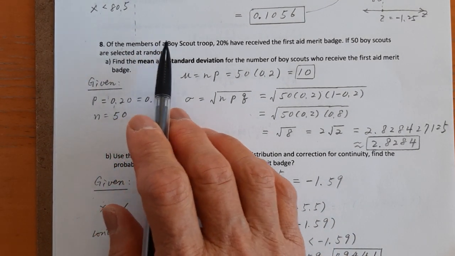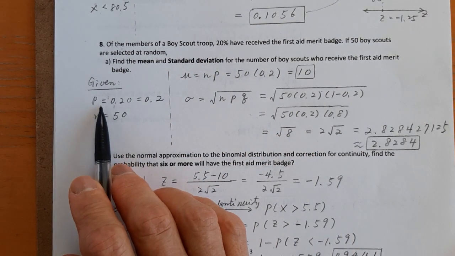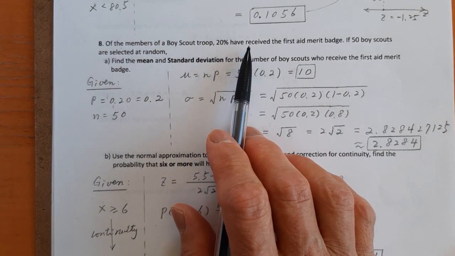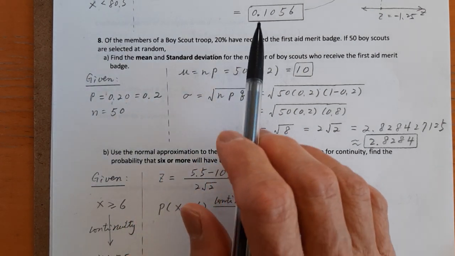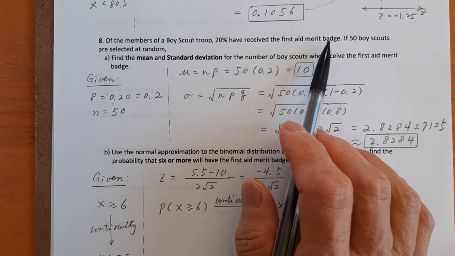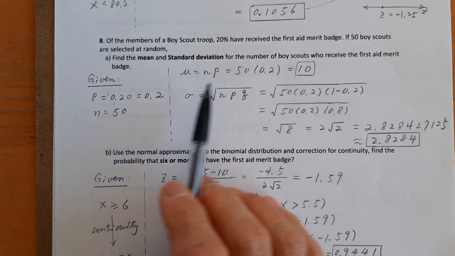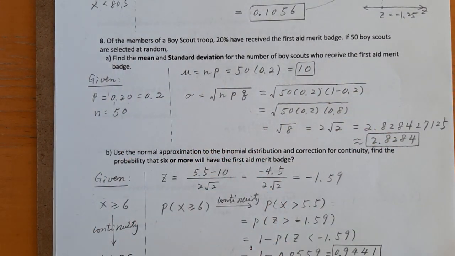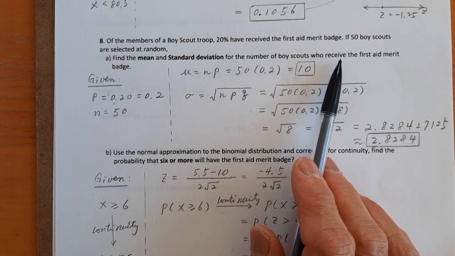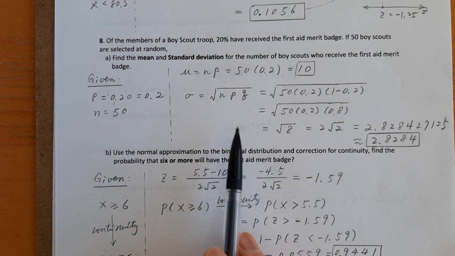Of the members of a Boy Scout troop, 20%, P equals 0.2, have received the first aid merit badge. If 50 Boy Scouts, so N equals 50, are selected at random, find the mean and the standard deviation for the number of Boy Scouts who received the first aid merit badge. So figure out the mean.